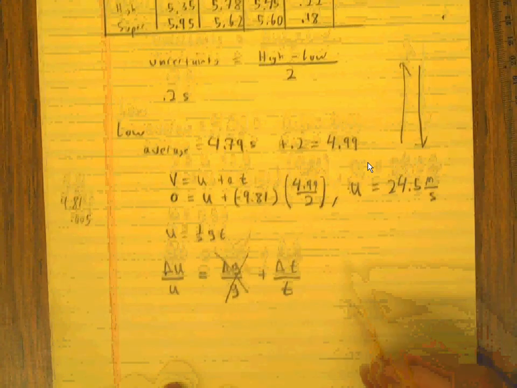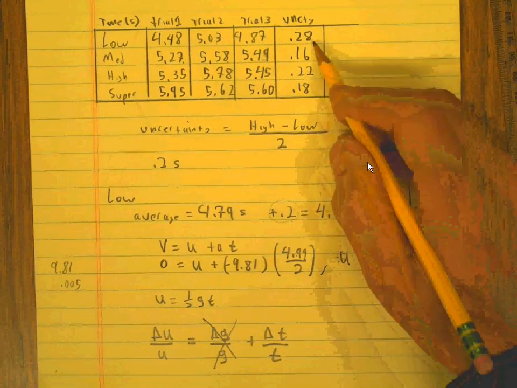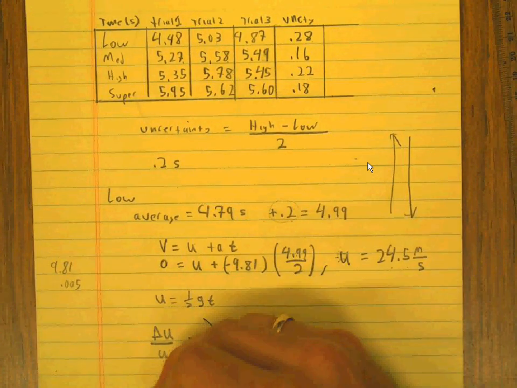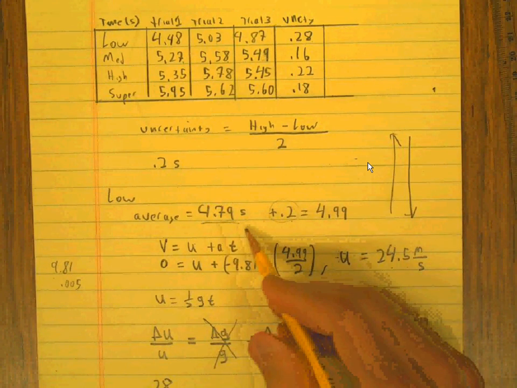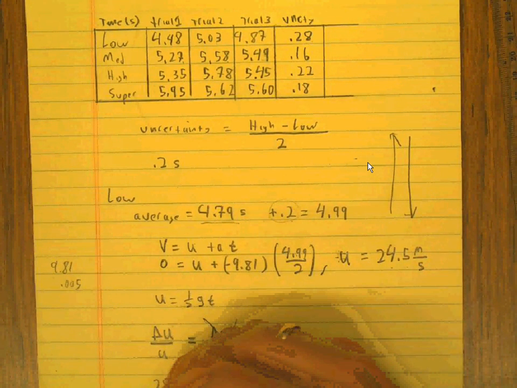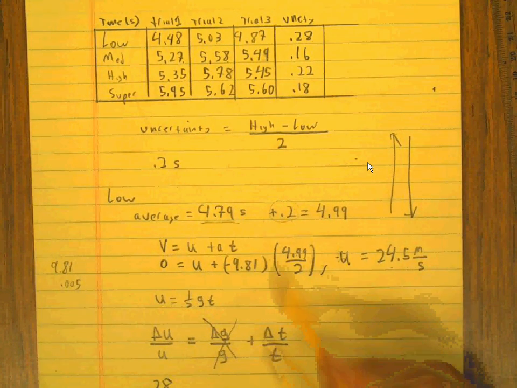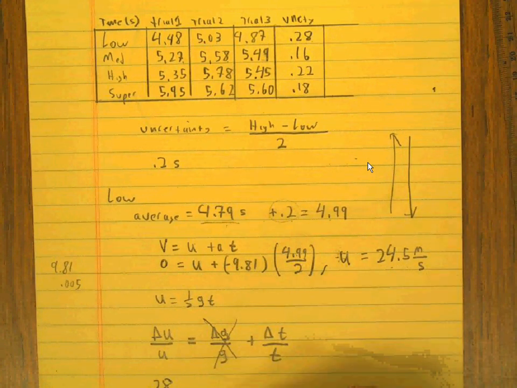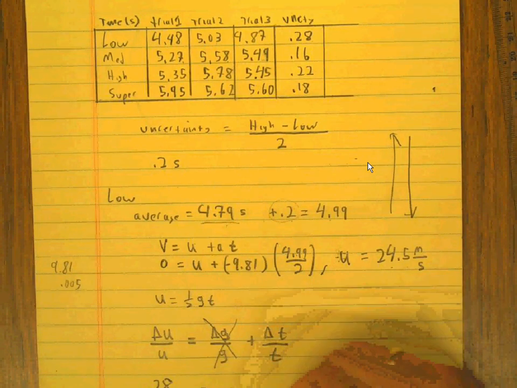Let's look at the low that we just figured out. The uncertainty is 0.28, so I go 0.28 over the average, which is 4.79. And again, I don't know if we're supposed to use that or that, but I'm just going to use that because that's the raw data there, right? That equals the uncertainty. Whoops, I'm setting this up wrong. Okay.